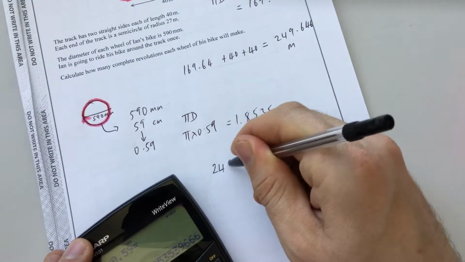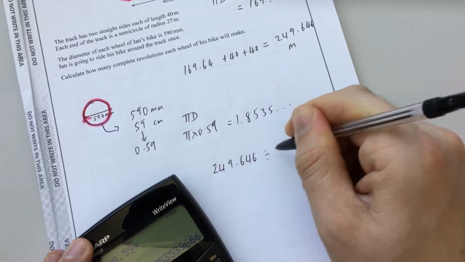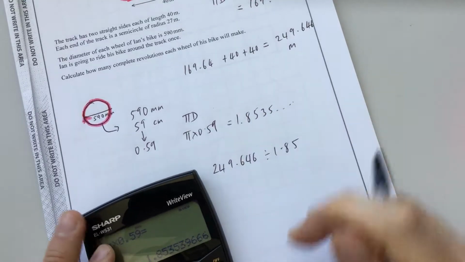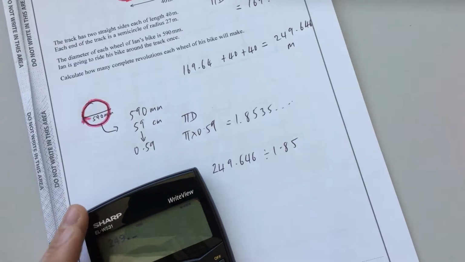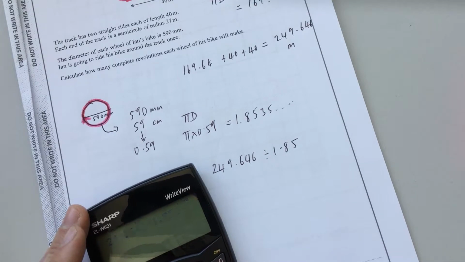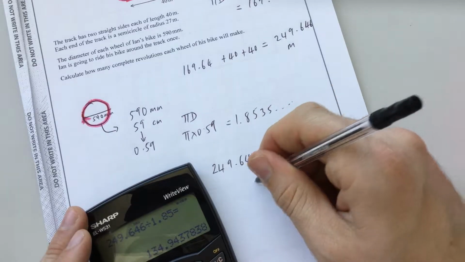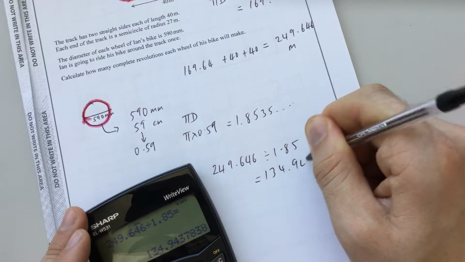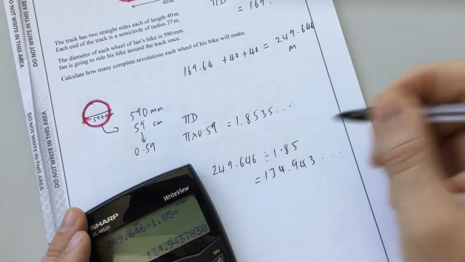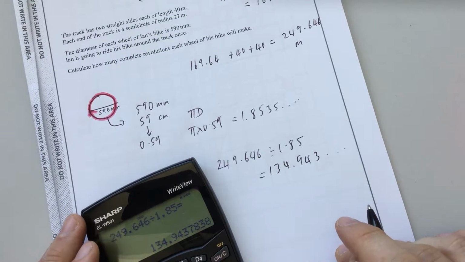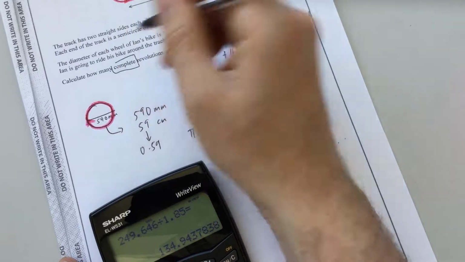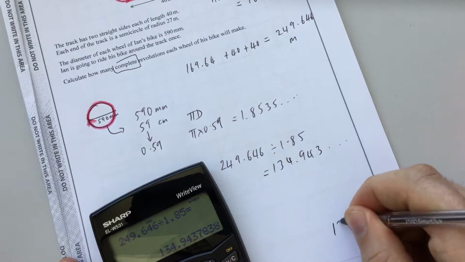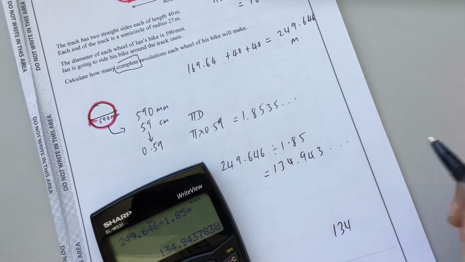So 249.646 divided by 1.85 gives me 134.943 and so on. It says how many complete revolutions, so we don't have any decimal parts, so it will be 134 because you don't quite make the next one.